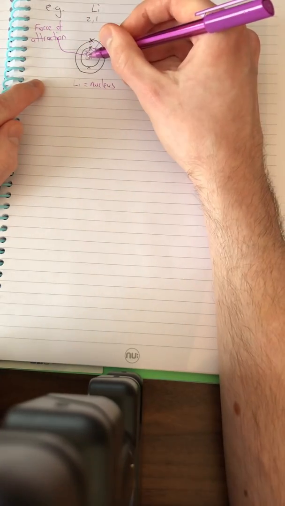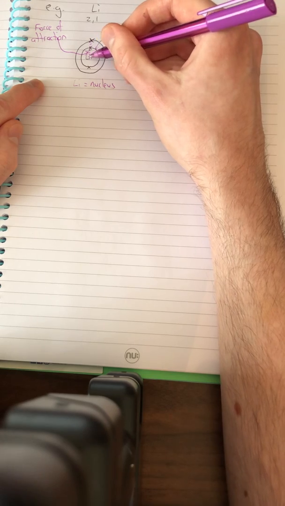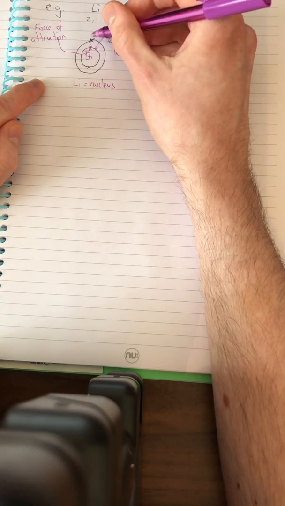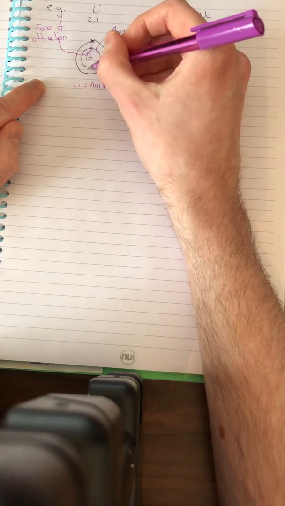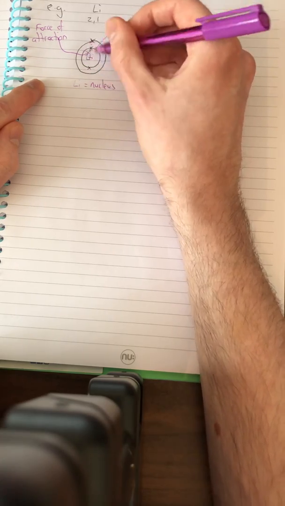We can see the force of attraction between the positive nucleus and the outer energy level. Now there's only one inner energy level blocking that.